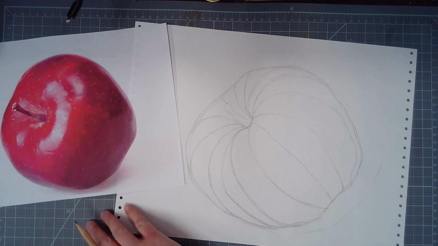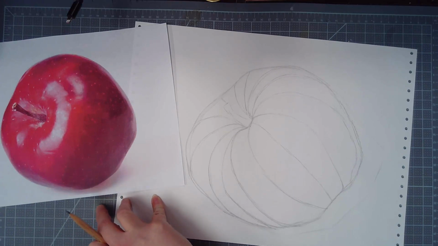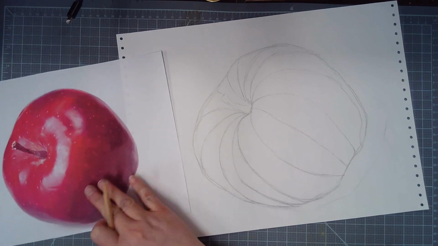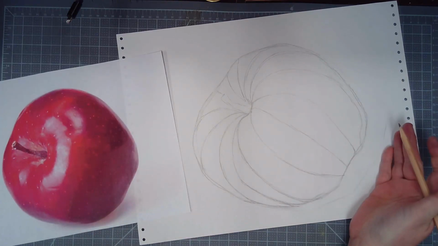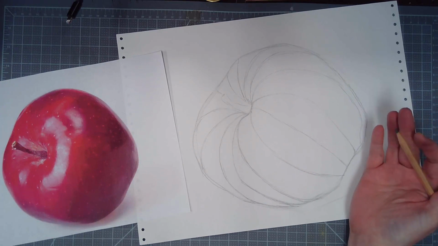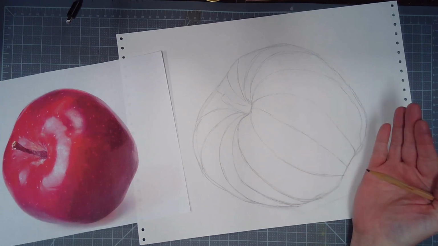So that's the beginning of some of my cross contour outlines. I mainly worked coming from the stem and working my way down towards the bottom of the apple. This gives me some information on surface movement.